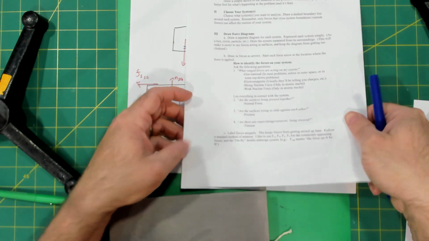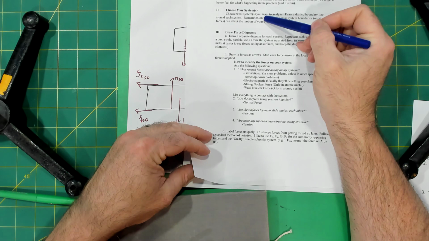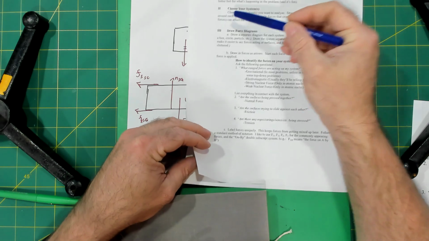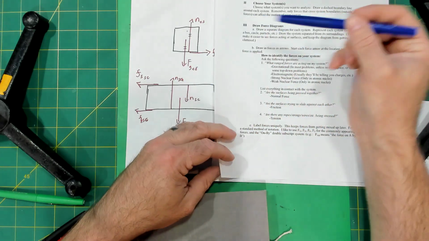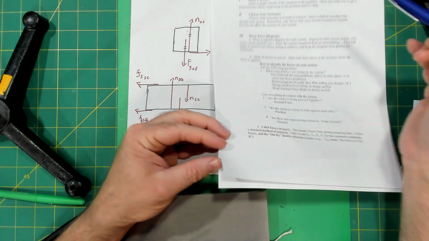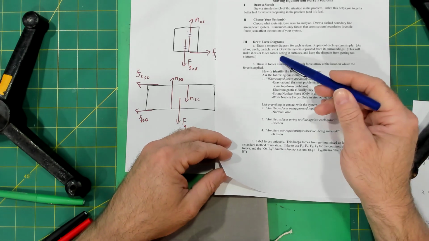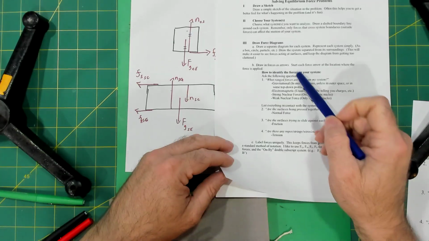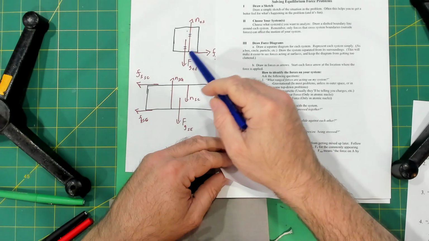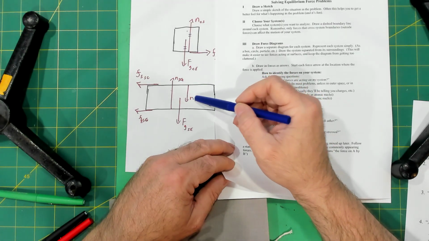Being able to do force diagrams, as I was indicating here, solving force problems is a huge part of physics. We start with a sketch. We choose our system, the thing we're going to analyze. In this case, we analyze the child and the sled separately. Draw force diagrams, also known as free body diagrams, for each object. On the free body diagrams, we represent the object simply. We draw our forces as arrows, starting where the force acts on the object and showing the direction that this object is being pushed or pulled.